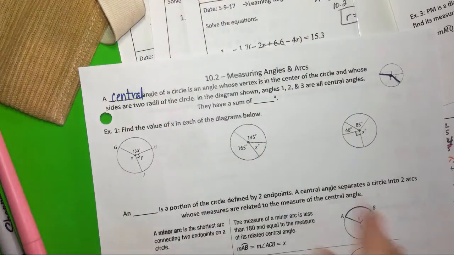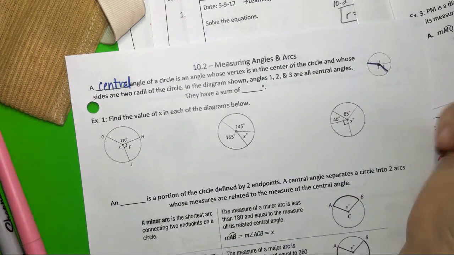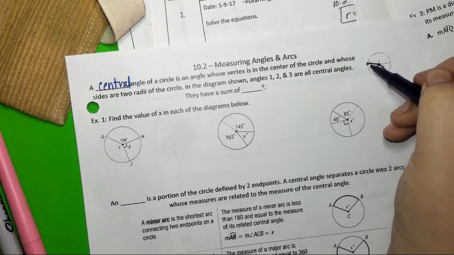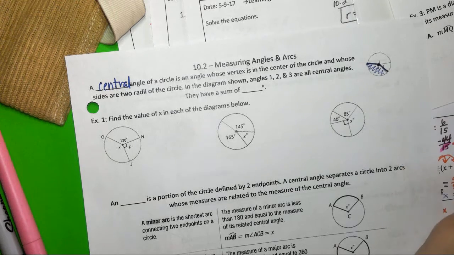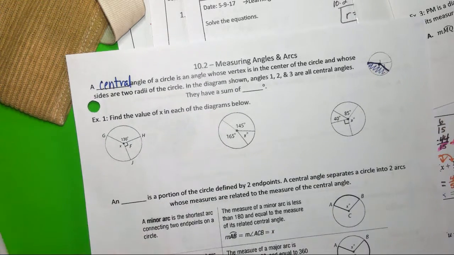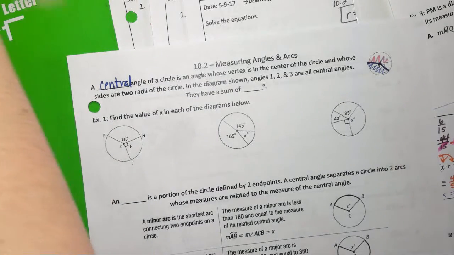So in the center and its sides are the 2 radii, so this is an example of a central angle. And in fact, in that picture to the side, the tiny one, 1, 2, and 3 are all central angles.